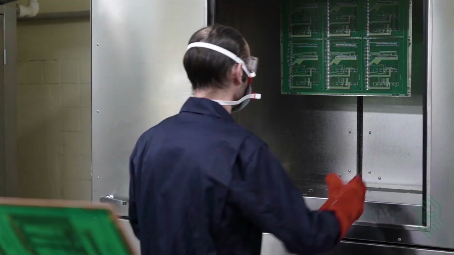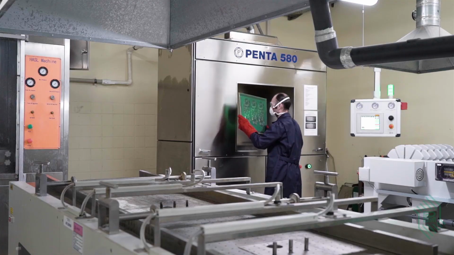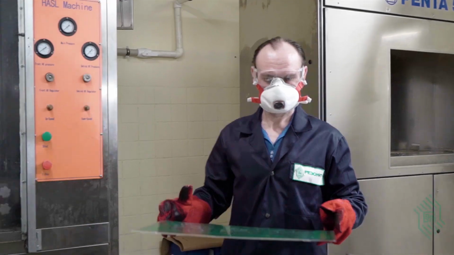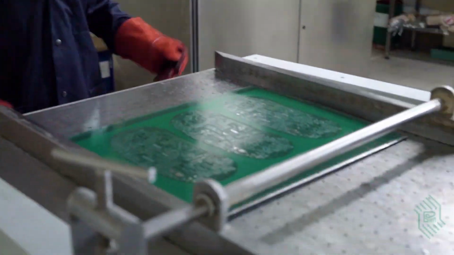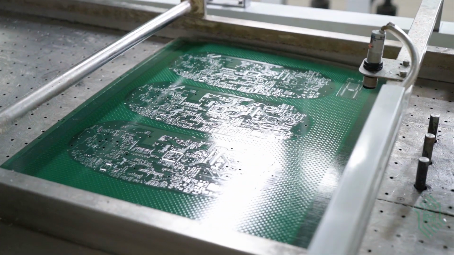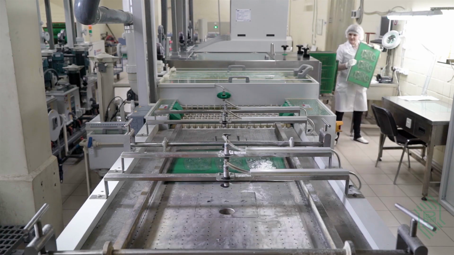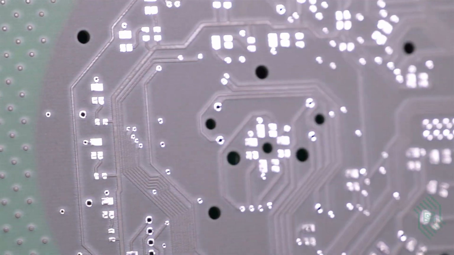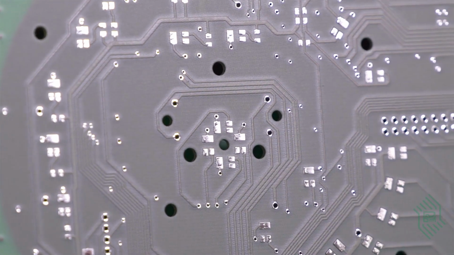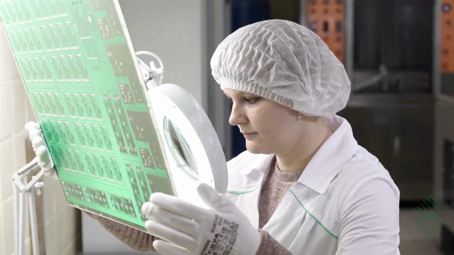During extraction, the excess solder is then blown off with hot air, and a thin, even coating remains on the pads. After cooling, the flux residue is washed away on the cleaning line. The panels coated with solder pass through midpoint quality control.